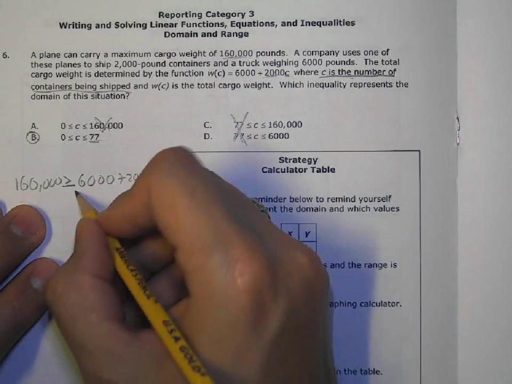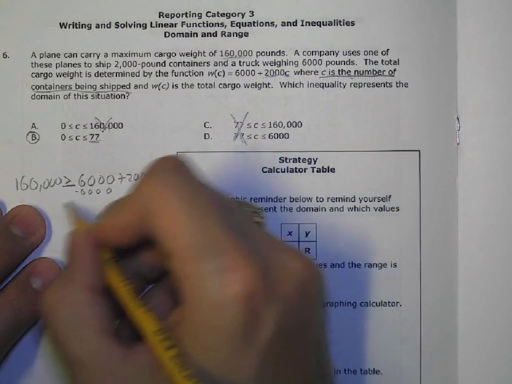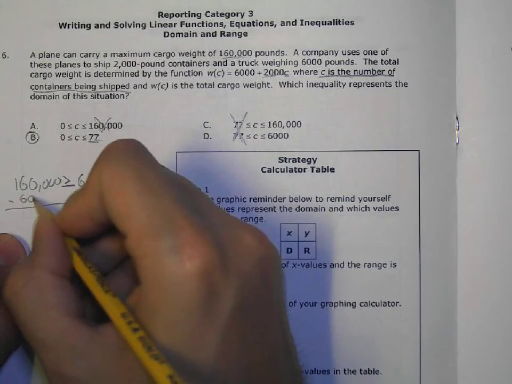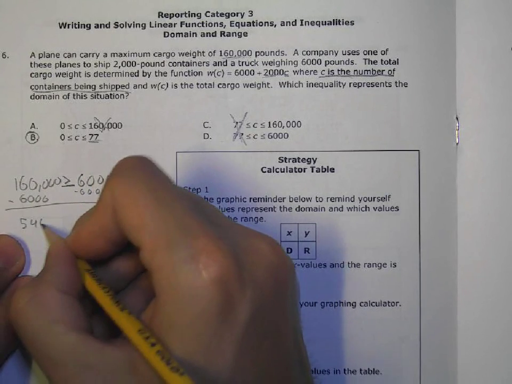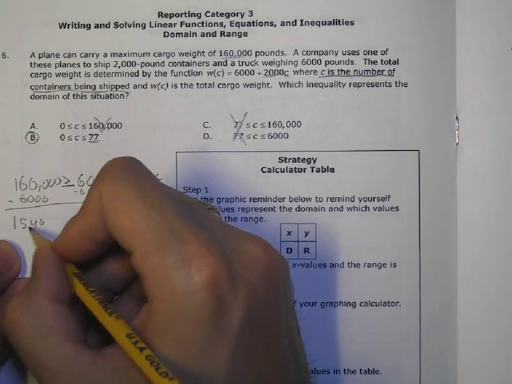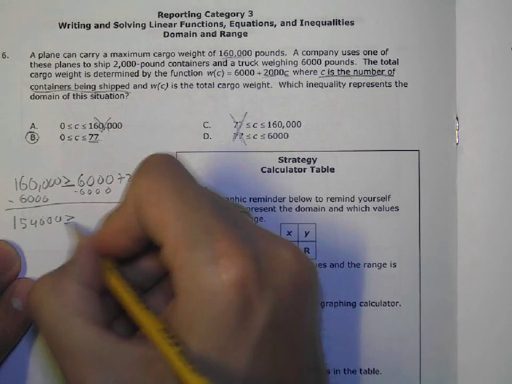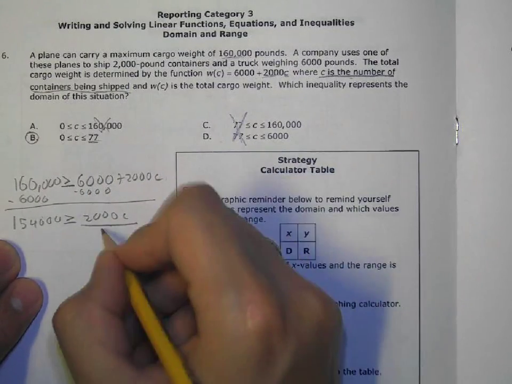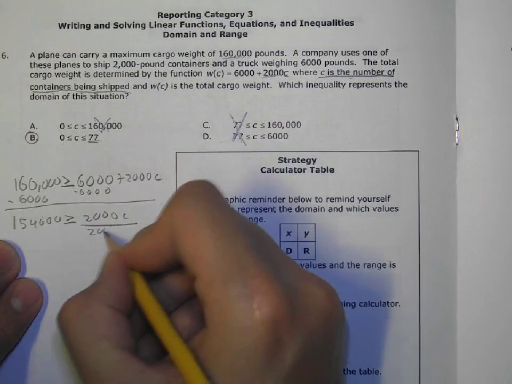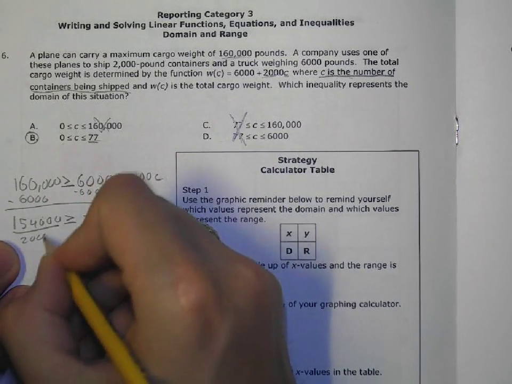So first thing we're going to do, we have to subtract out this 6,000. And when we subtract out the 6,000, we get 154,000 is greater than or equal to 2,000 C. Then we'd have to divide by 2,000.